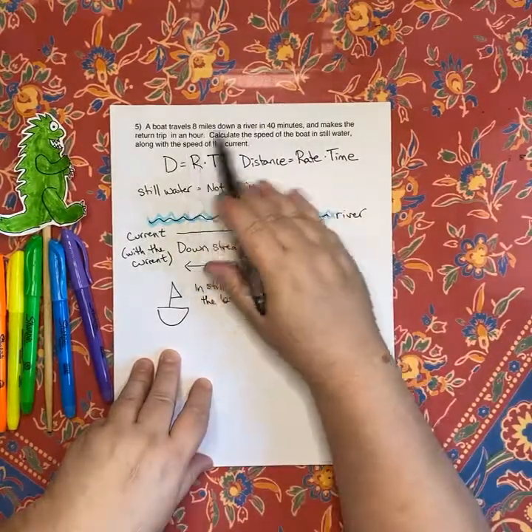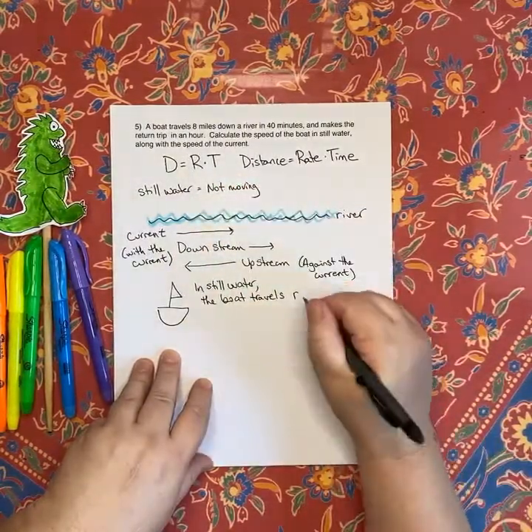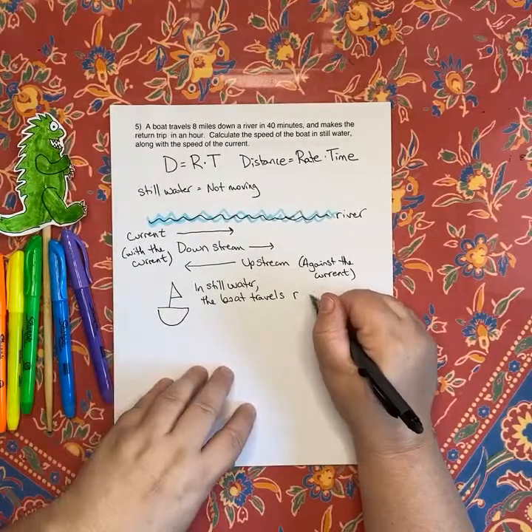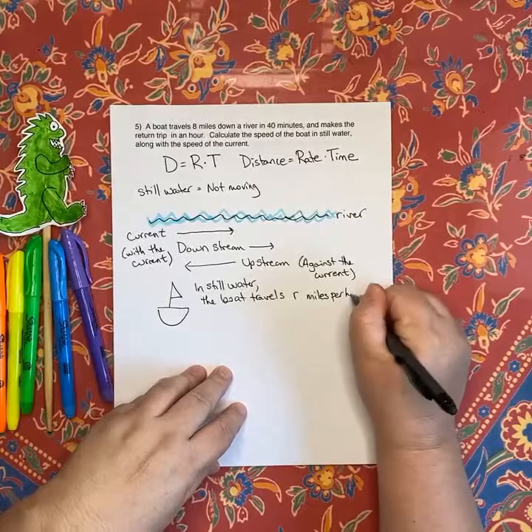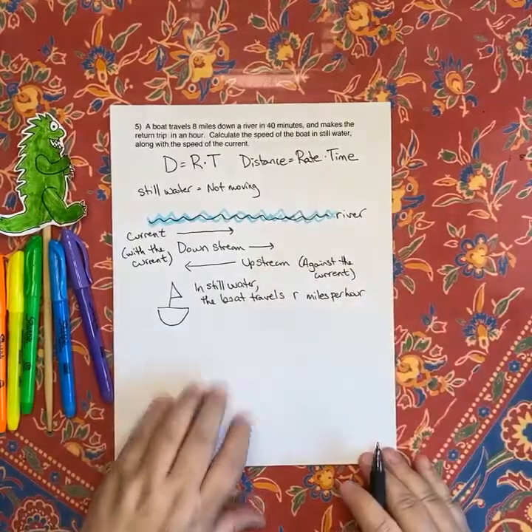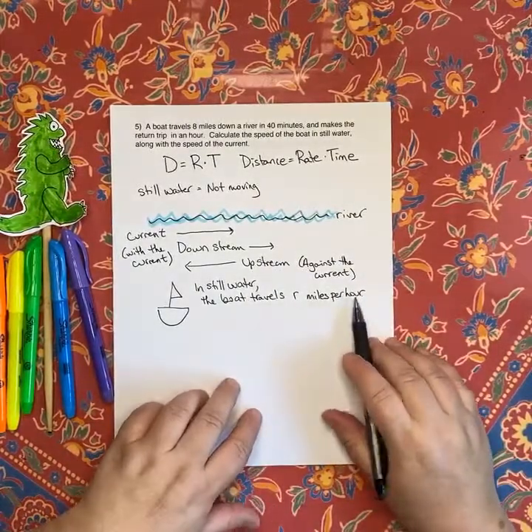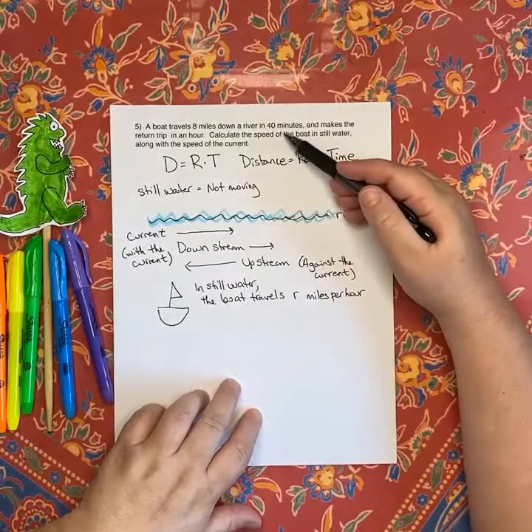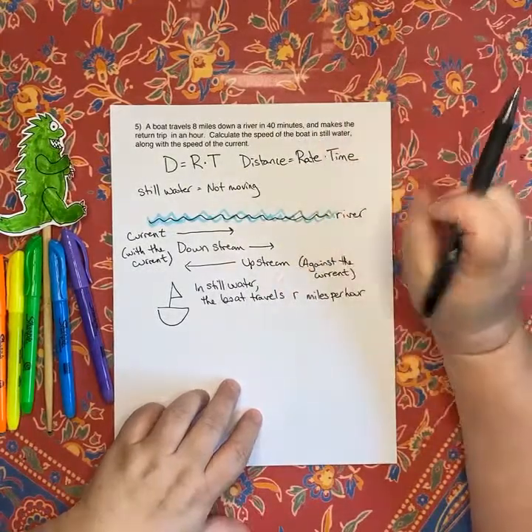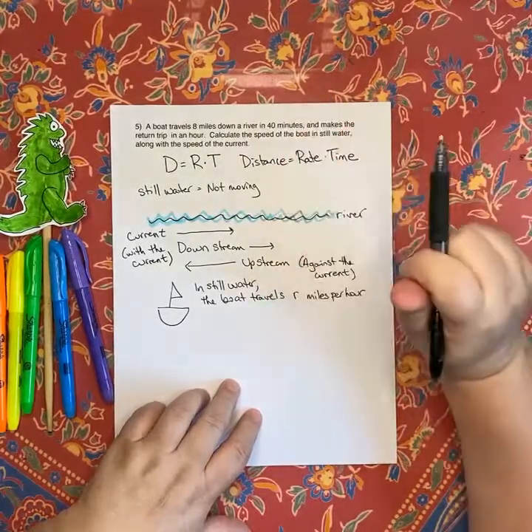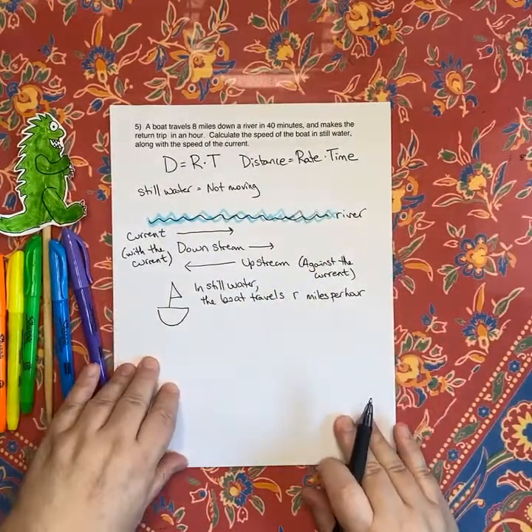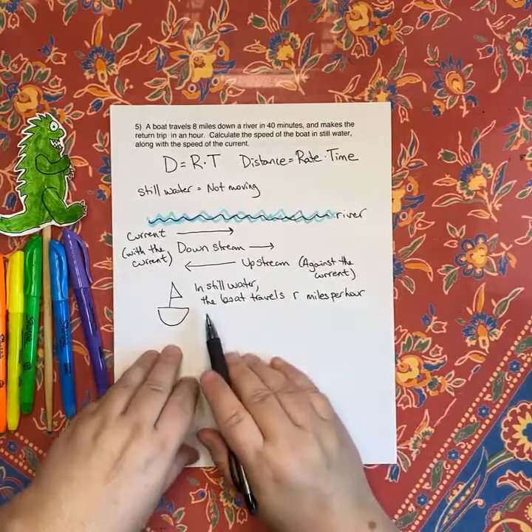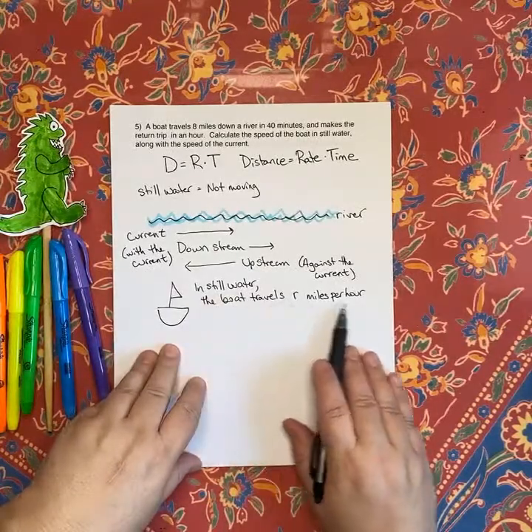I'm going to measure R in miles per hour, which may cause problems because I'll have to translate minutes, but I'm going to put that off. Right now I'm just thinking through the setup. So in still water, the boat travels R miles per hour.